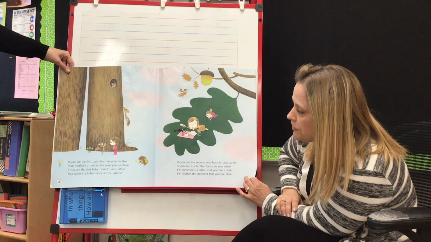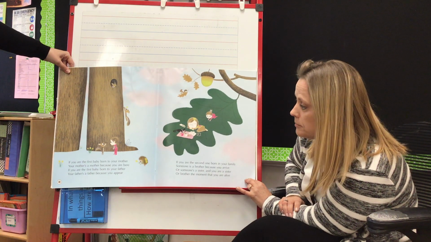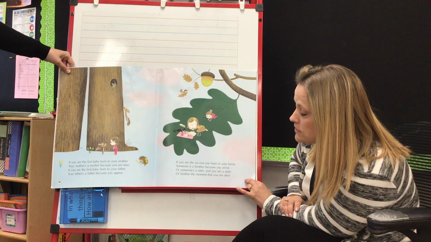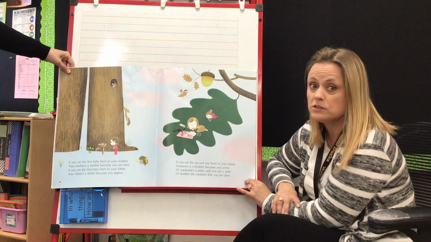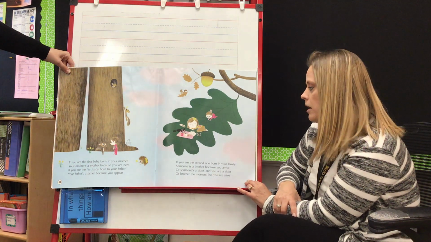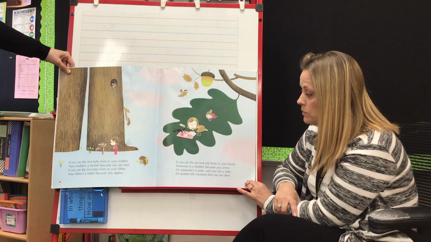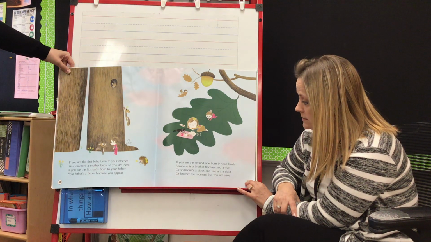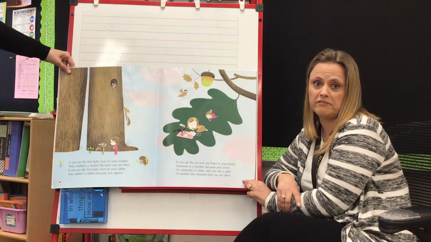If you are the first baby born to your mother, your mother's a mother because you were here. If you are the firstborn baby to your father, your father is a father because you appear. If you are the second one born in your family, someone is a brother because you arrive, or someone's a sister and you are a sister or brother the moment that you are alive.